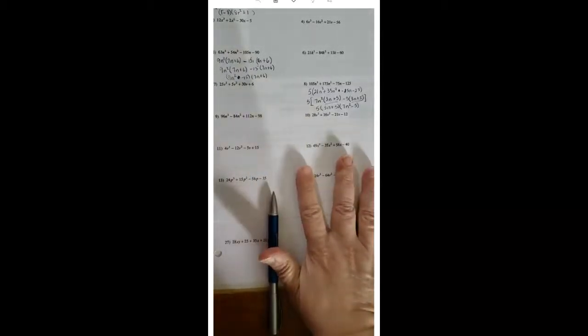So now I just need to look at that one. I'm looking for a greatest common factor there, and it looks like I can find an 8 and an r squared. So this is going to be 8r squared and 3r minus 8.